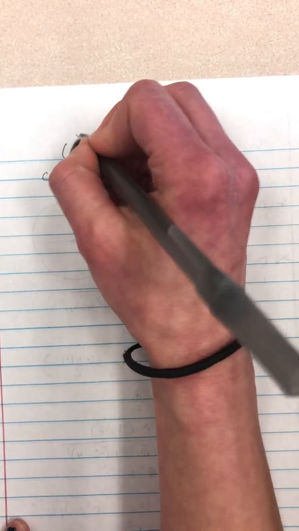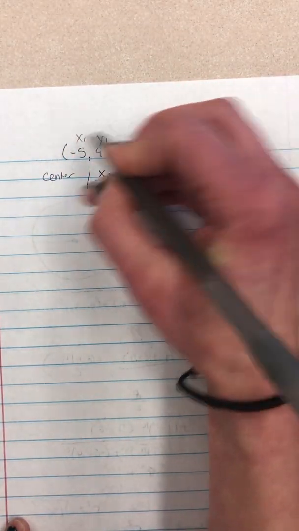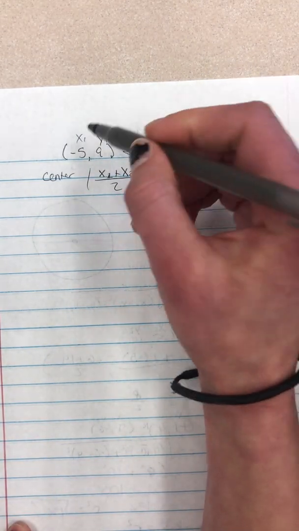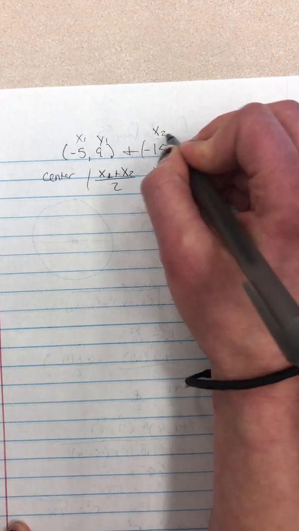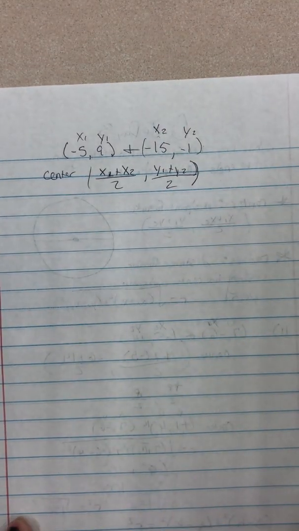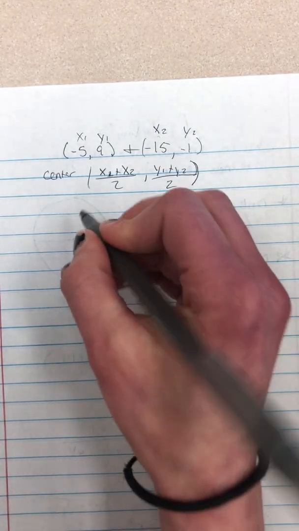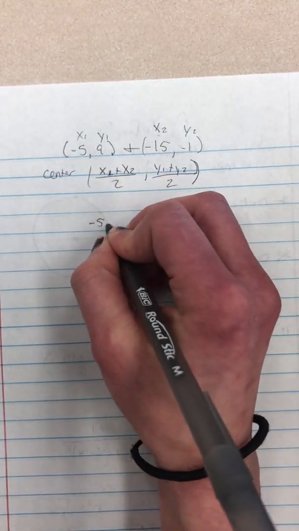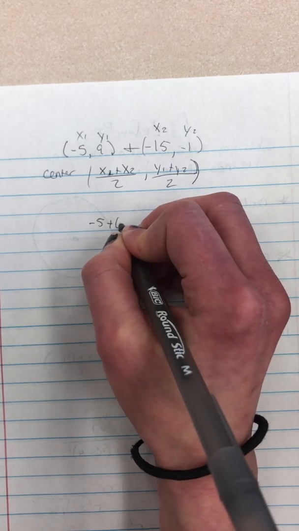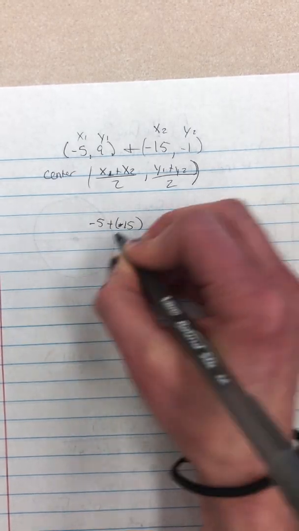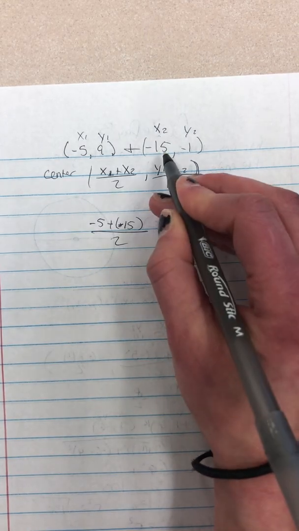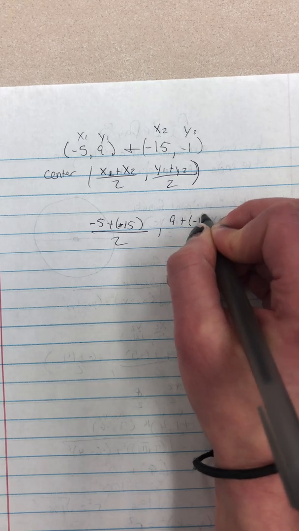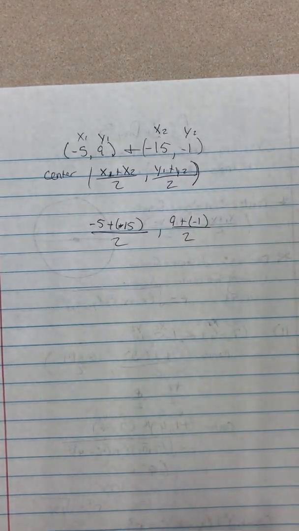x1 is going to be the first value of our first point. y1 is going to be the y value of our first point. x2 and y2 are the x and y values of our second point. We're going to plug those into our formula. x1 is -5 plus -15, all over 2. And y1 is 9 plus y2, or -1, all over 2.